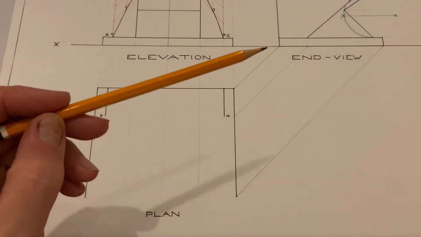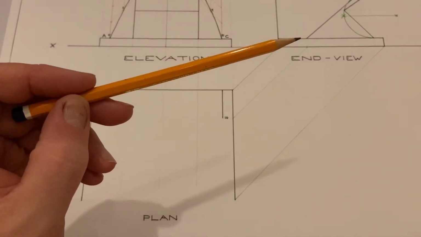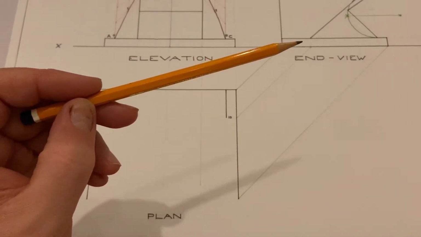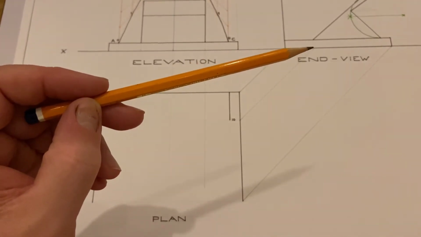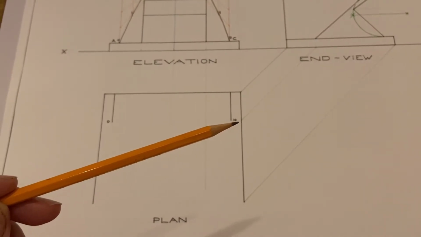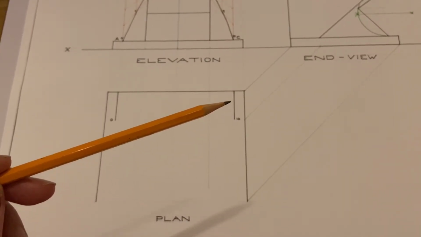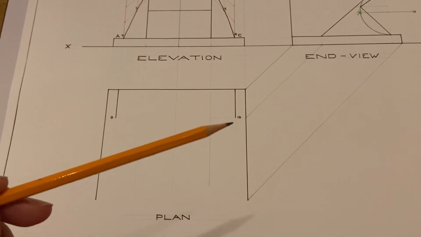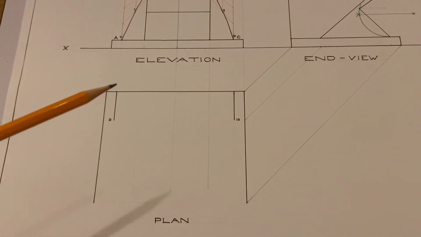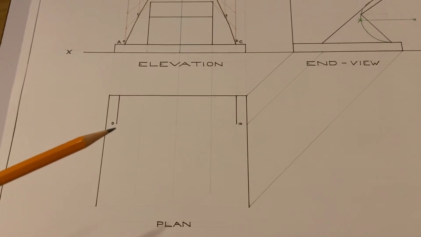Now, this curve runs flat across the bottom here for 30 millimeters. So you drop that down, bring that down to 45 degrees, and then that gives you this line here. And again, that's projected from this point down into plan, and this point here projected down into plan.